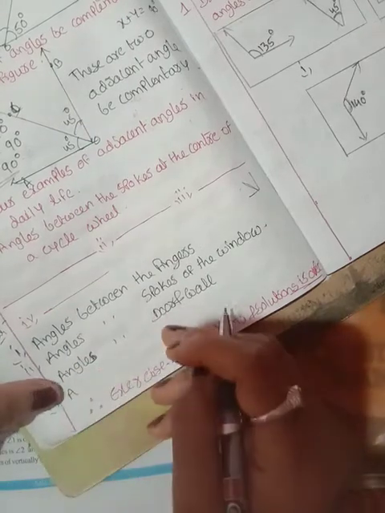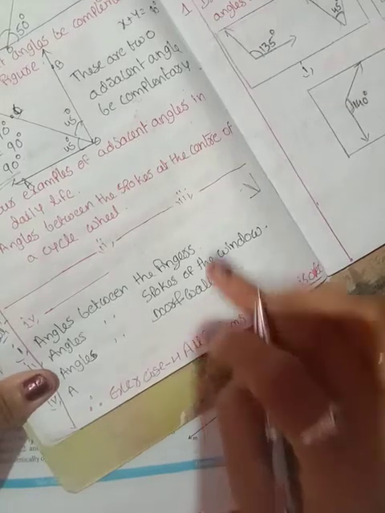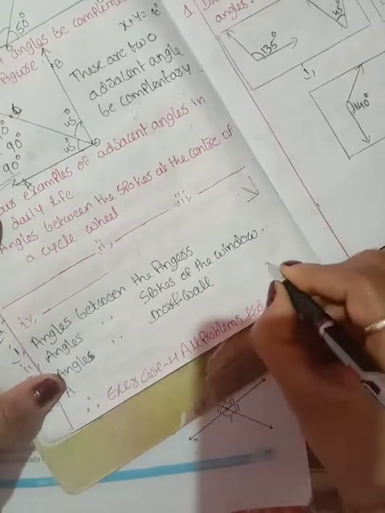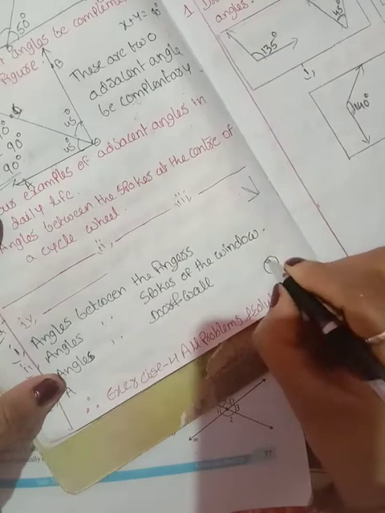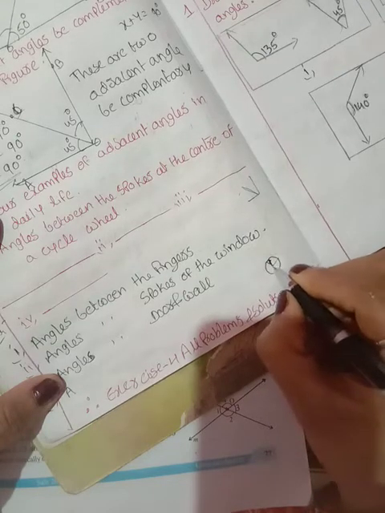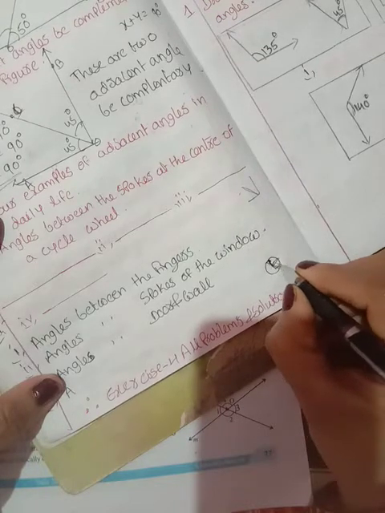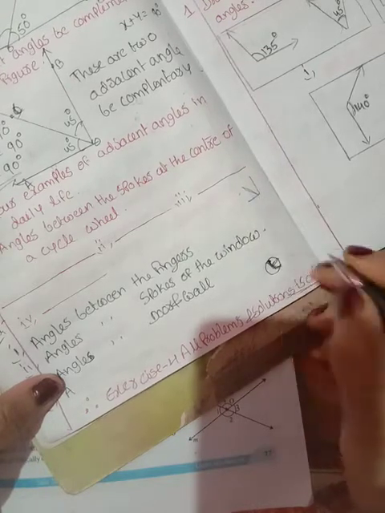This is the fourth one, another example of adjacent angles in our daily life. Another one is the three hands of a clock at a point of time: seconds, minutes and hours. This is also a form of it in our wall clock. Okay, understood, Gagan say neatly.